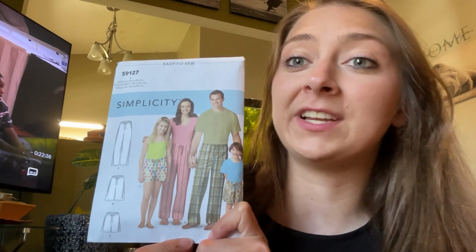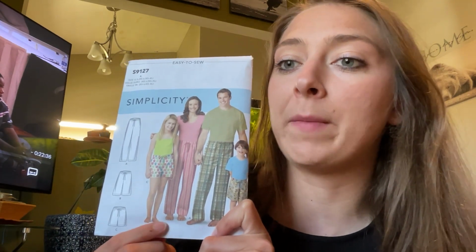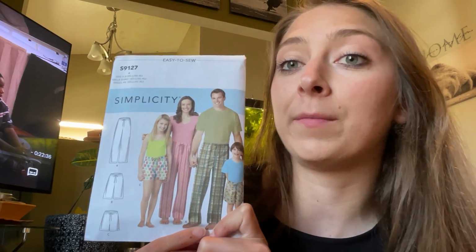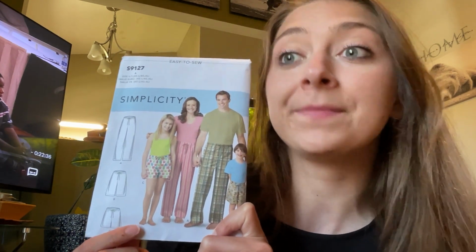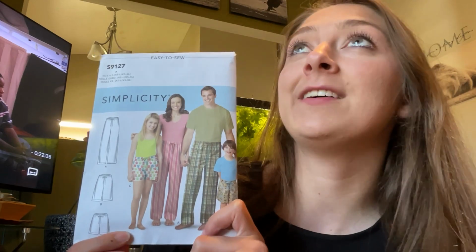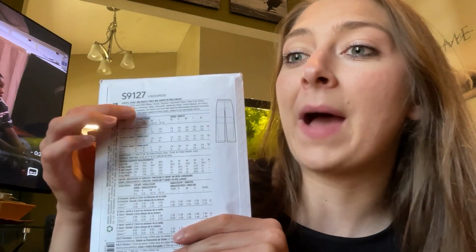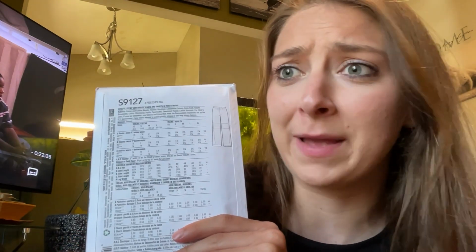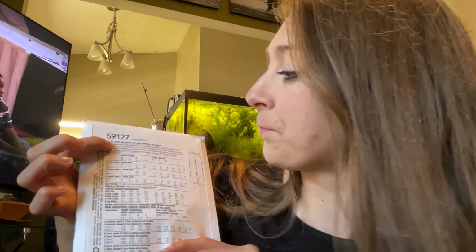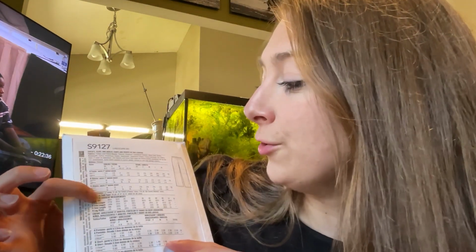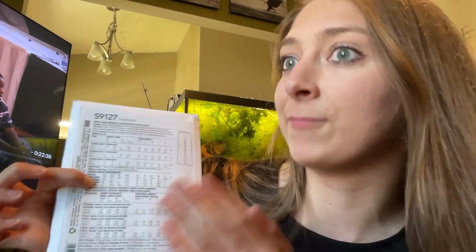You'll see that it's unisex, meaning that it can be used for both women or men, and it can also be used for people who are larger or smaller. When deciding which size you should make, you should look on the back of the pattern. The back of the pattern contains a lot of different information, from what kinds of fabrics are appropriate to use, to how much fabric you need to buy, to the sizing of the garment.